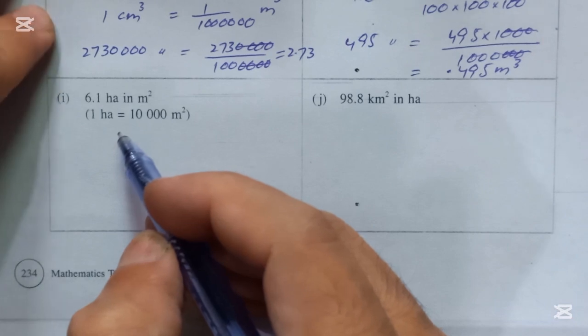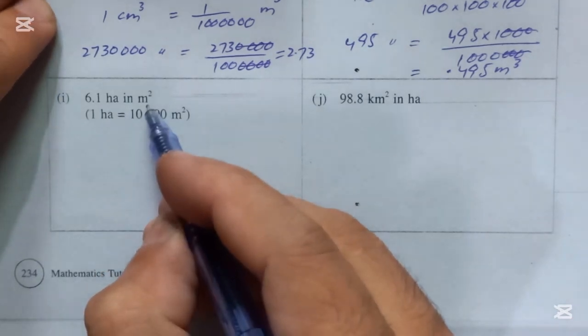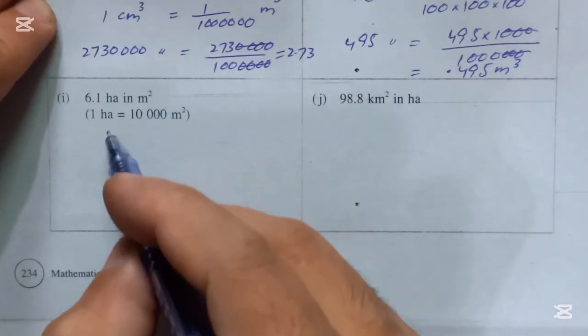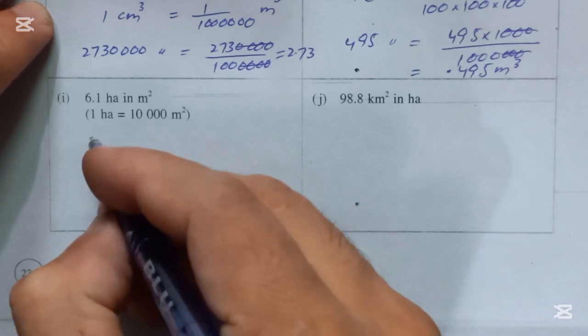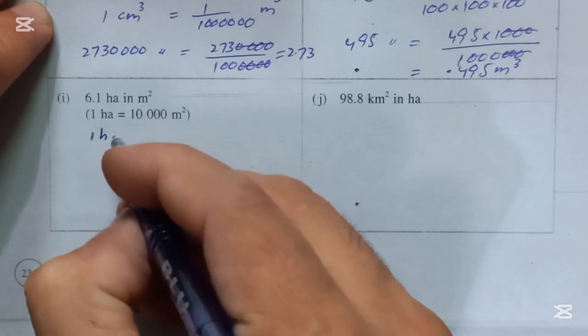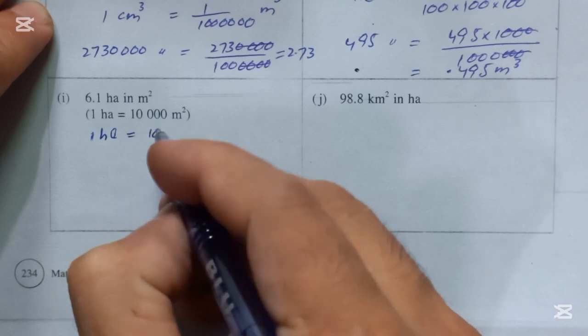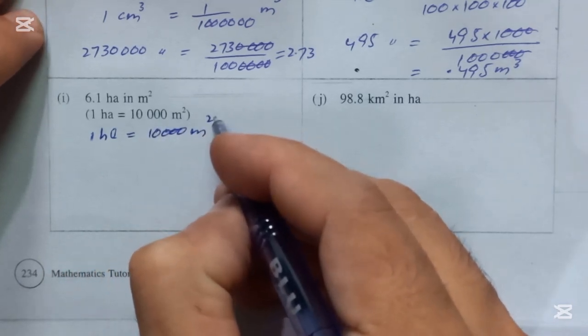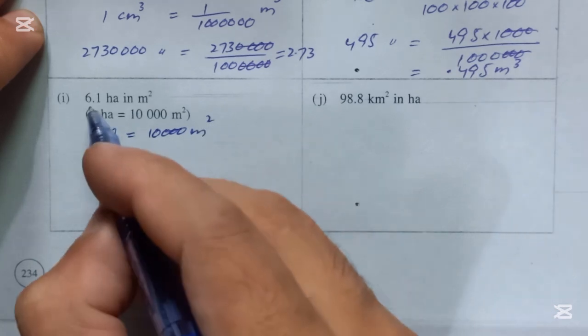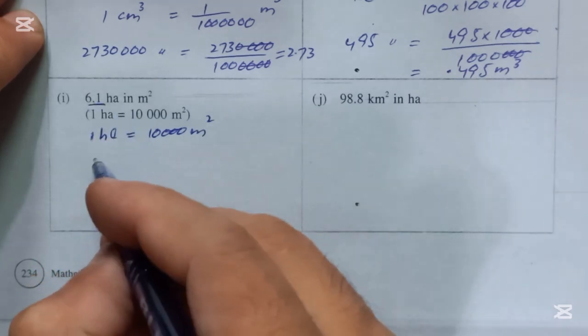Here is another question. Hectare and meter square are interrelated. In 1 hectare there are 10,000 meters square. So we will start from here. 1 hectare is equal to 10,000 meters square. Okay. 6.1 hectare is required.